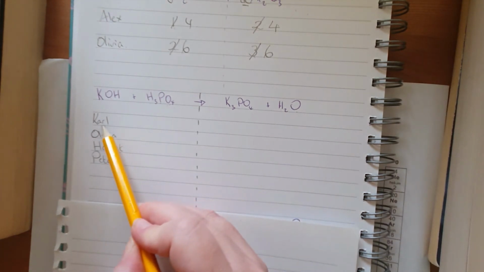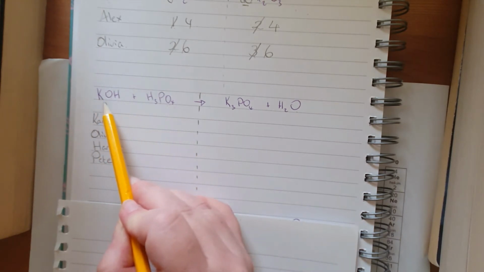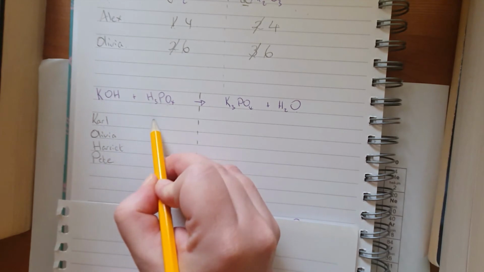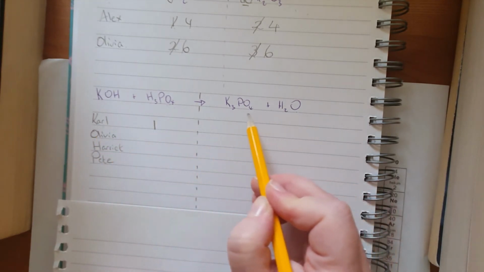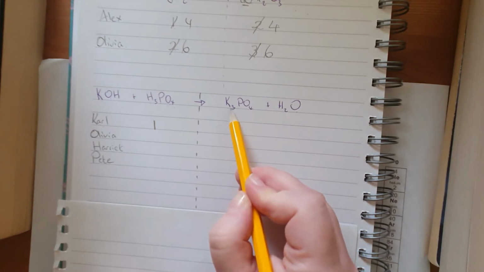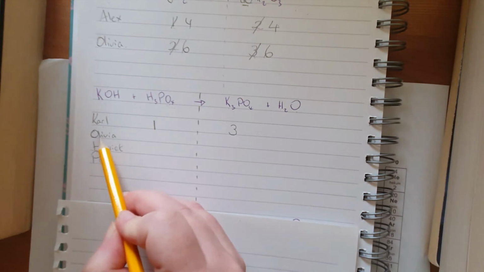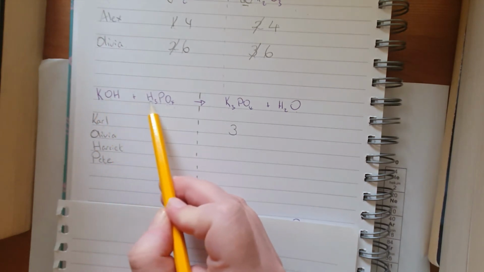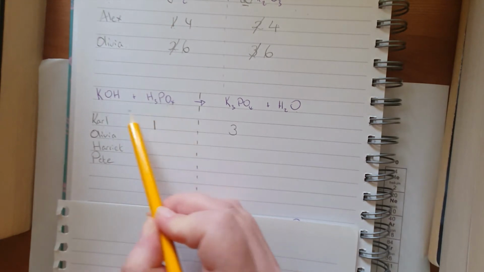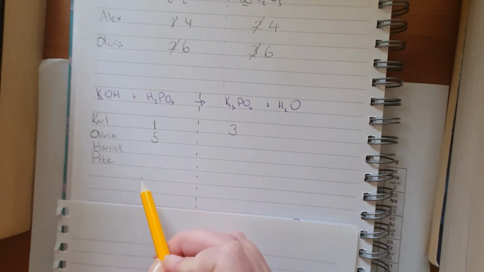How many Carls get on the bus? Carl is only here and there's no number after it, so it must be 1. How many Carls got off the bus? There's only Carls here and there's a 3, so it's 3. How many Olivias get on the bus? Well, there's 1 Olivia here and there's 4 Olivias here. 1 plus 4 is 5.